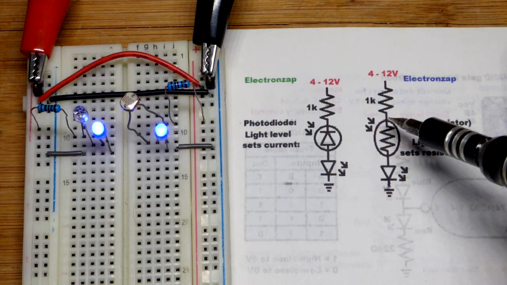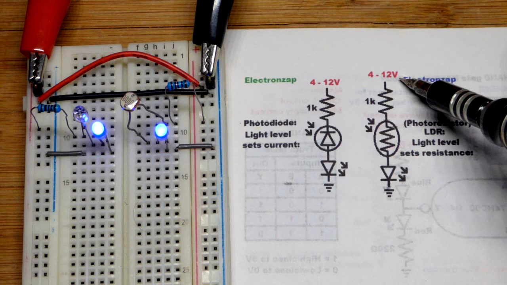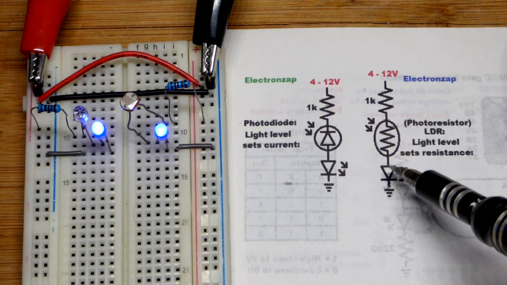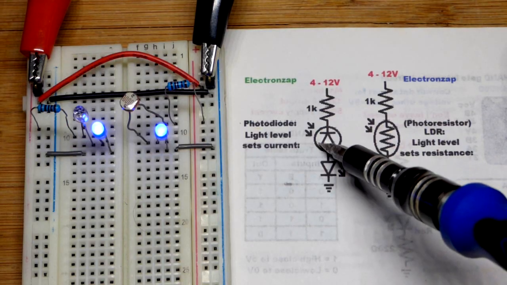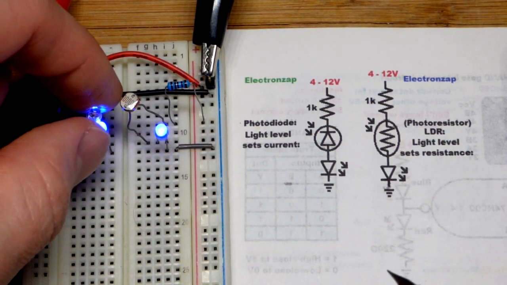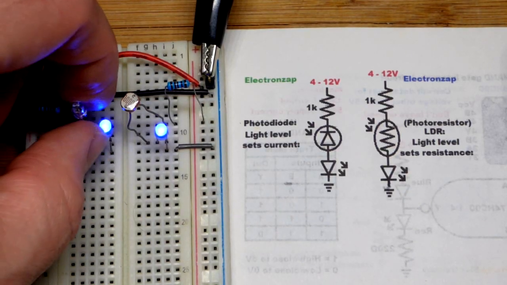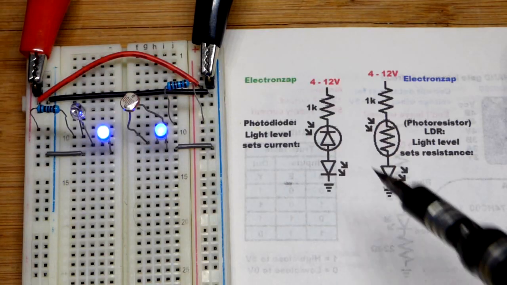We also got a 1000 ohm resistor. That's going to factor into it as well. I used a 1000 ohm resistor so I can safely go up to 12 volts. And so I also added a 1000 ohm resistor for the photodiode. But the photodiode over there, it kind of looks like an LED. There you can see when I get it darker, the LEDs get dimmer.